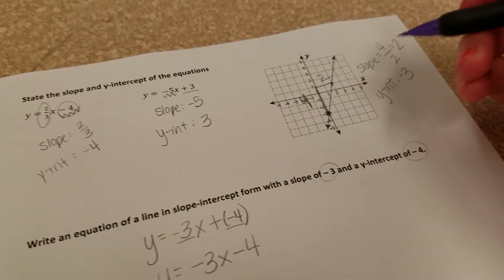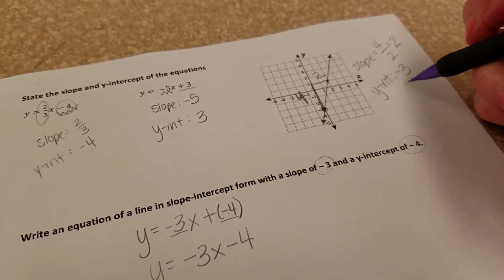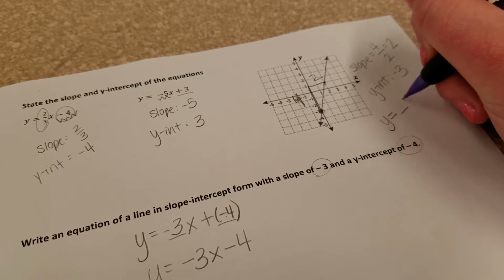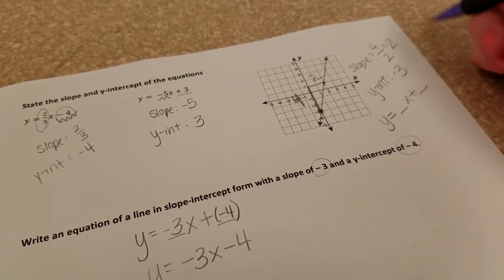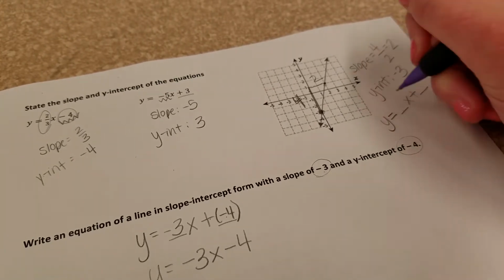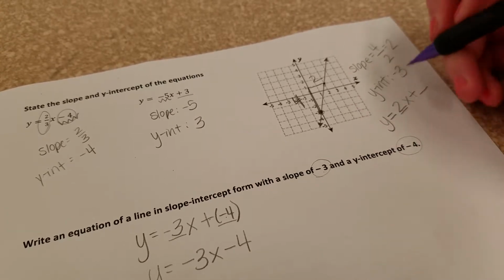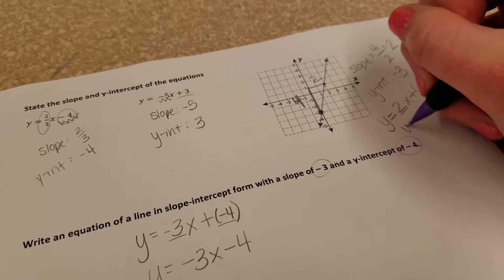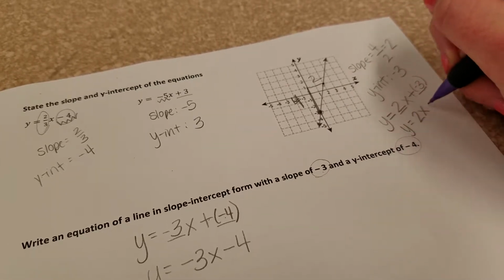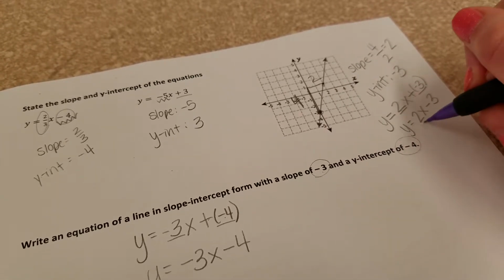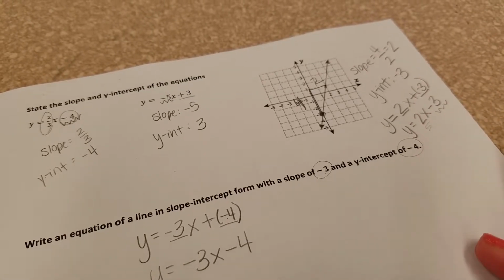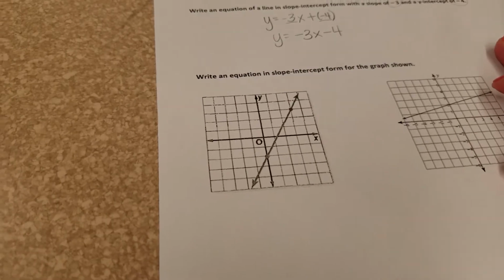If you go back up here to this graph example, we could write the equation of this line too. Y equals blank x plus blank. The slope 2 goes with the x, the y-intercept goes on the end. But it's again that plus a negative, so we write y equals 2x minus 3. Slope is 2, y-intercept is negative 3.